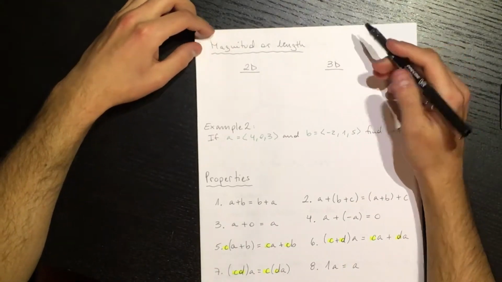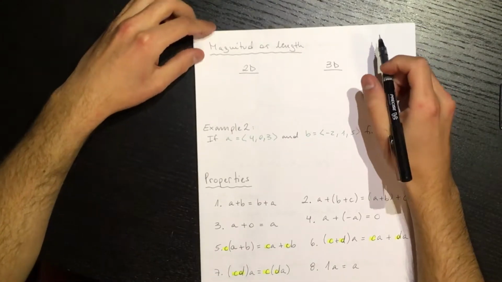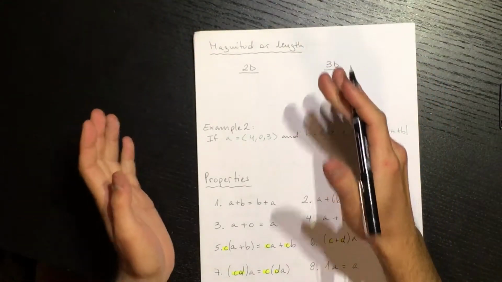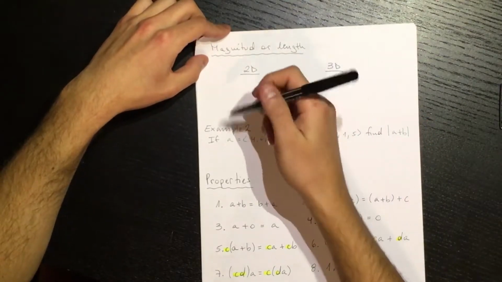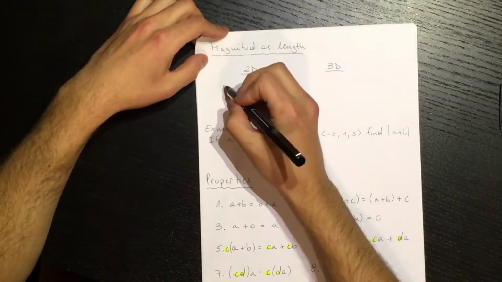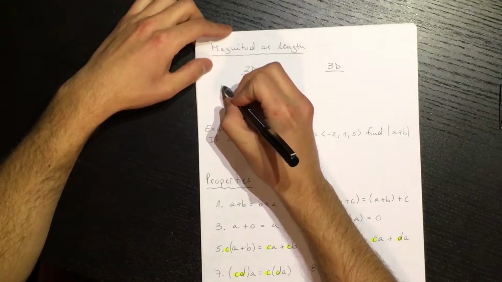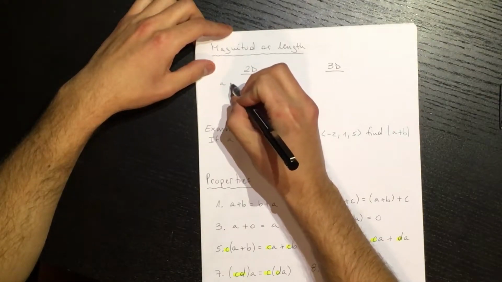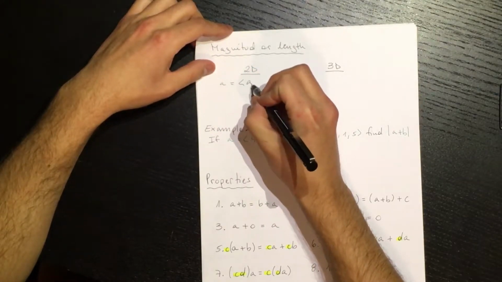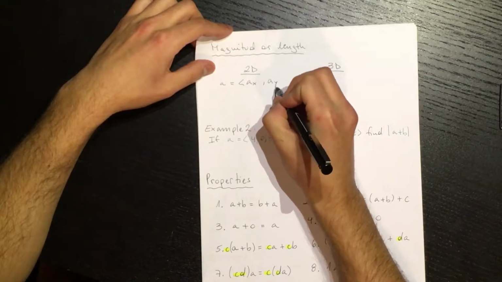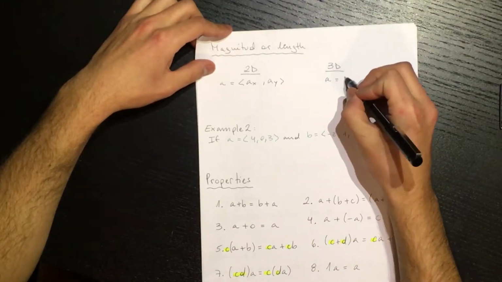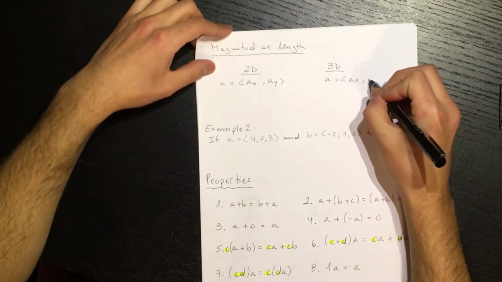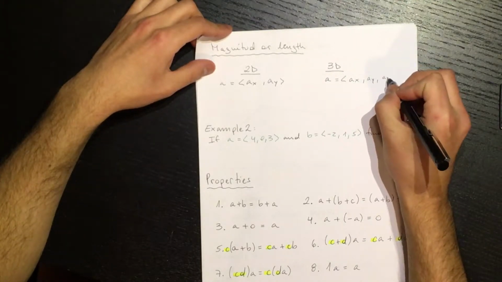Magnitude or length. Remember the magnitude? It's the line segment, and we're going to do that. So let's say we have vector A equals AX, AY in 2 dimensions, and in 3 dimensions we're going to say it's AX, AY, AZ.